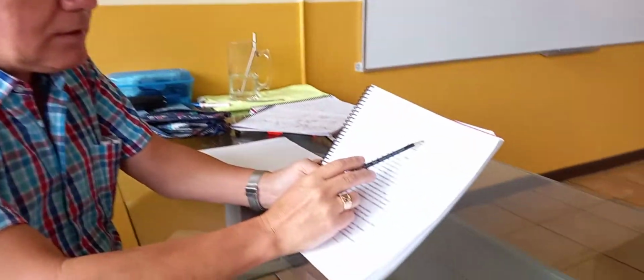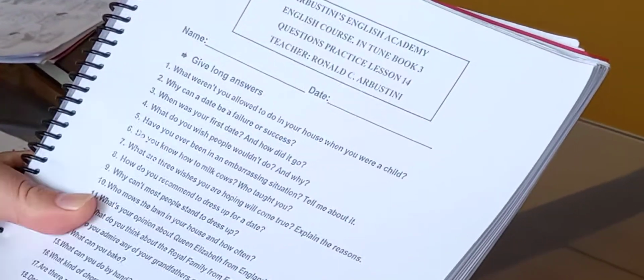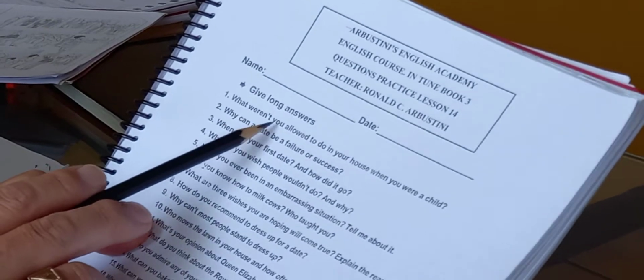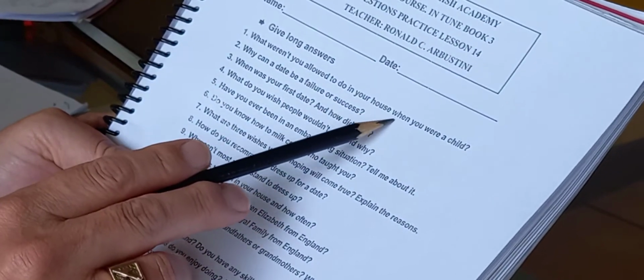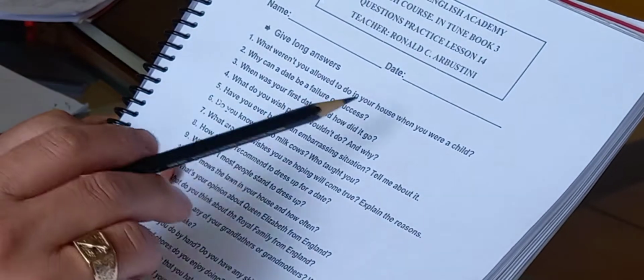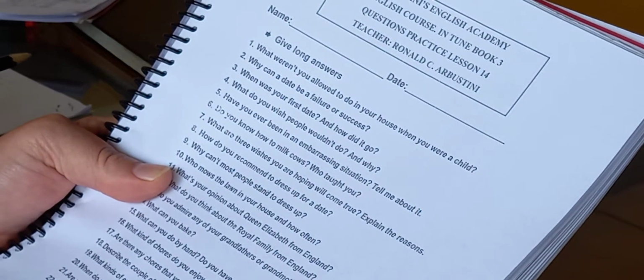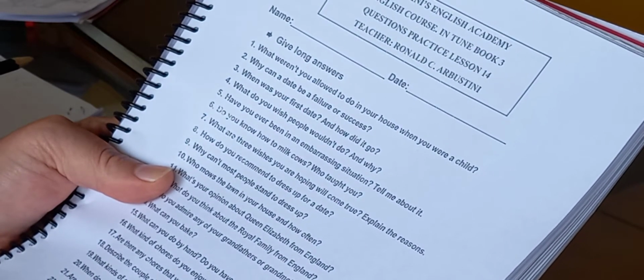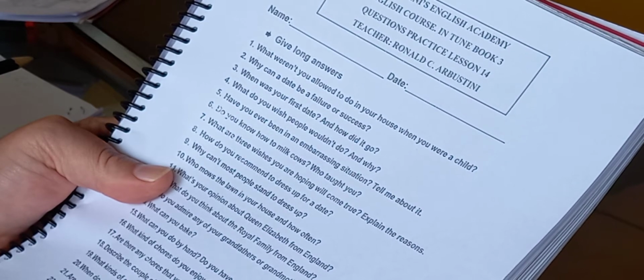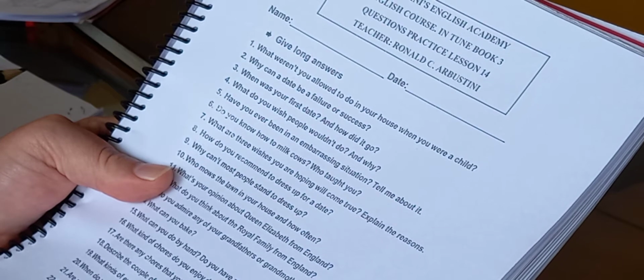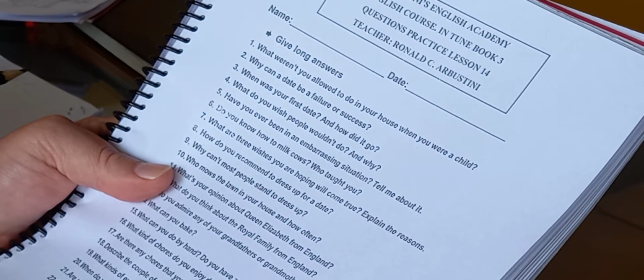Look, lesson number 14: give long answers and, when it's possible, discuss the questions. What weren't you allowed to do in your house when you were a child? Well, I wasn't allowed to go out at night because when I was living in Kisara, we didn't have electricity, so the nights were dark and mysterious. So my mother always asked us to go in the house about 6 p.m.